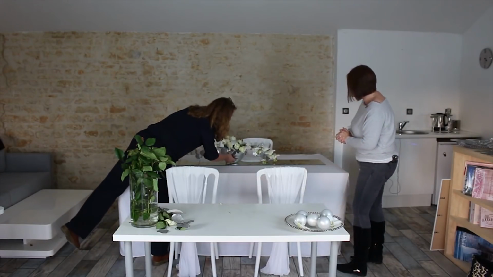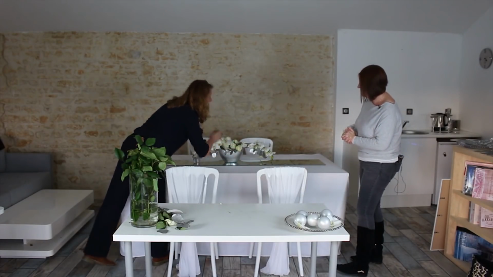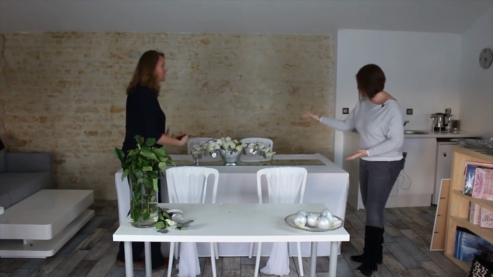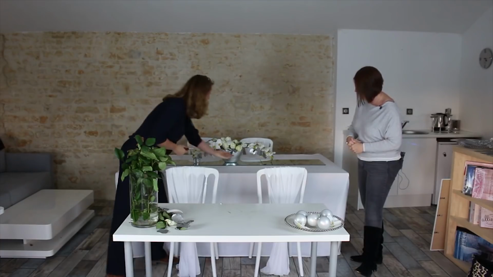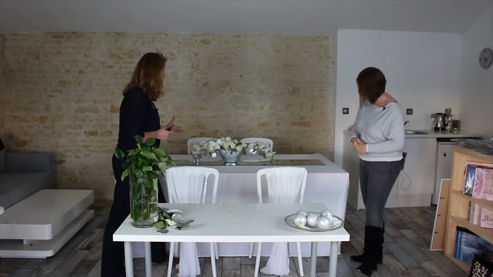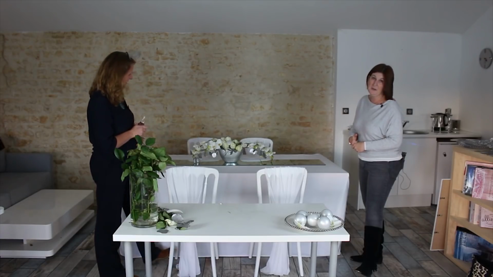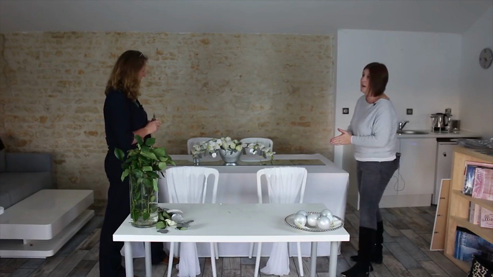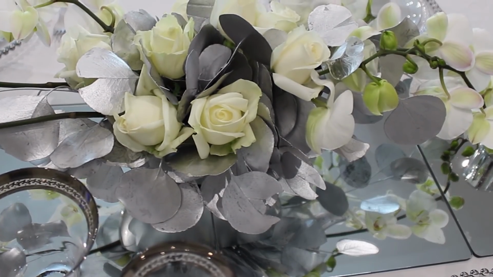Okay. Oh, it's already looking beautiful. Yeah, and I love the use of the mirrors because it just throws up another dimension to it. All the underneath of the orchids, you can see them through the mirror, and it just adds that extra dimension to it. Table mirrors are brilliant for doing that.